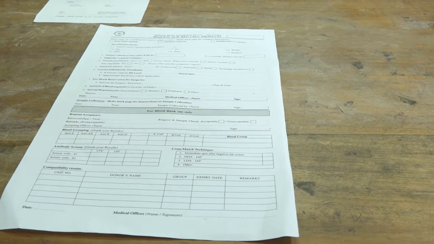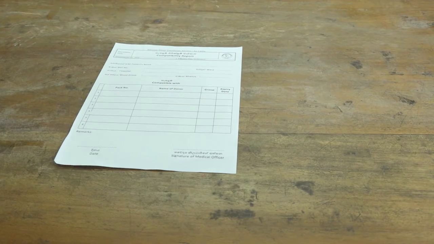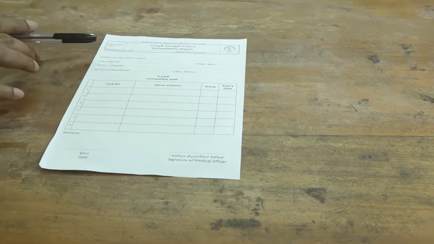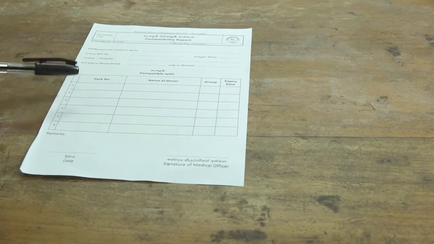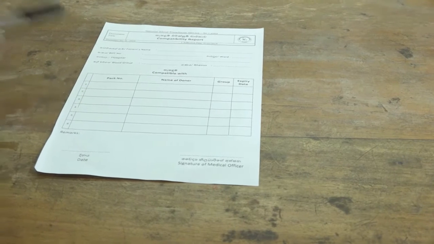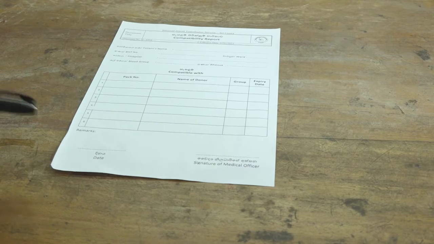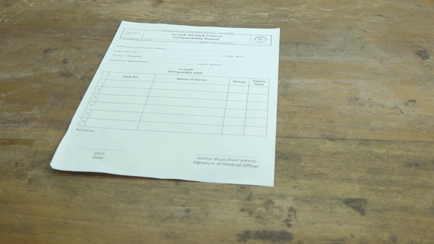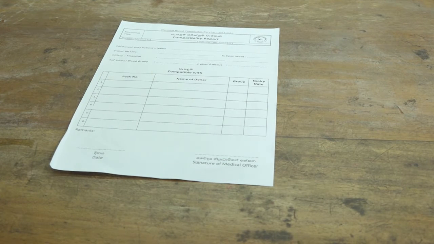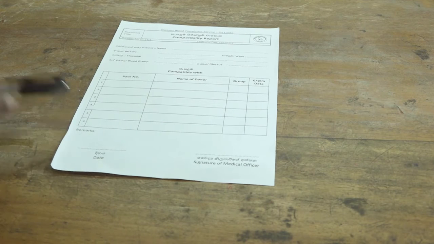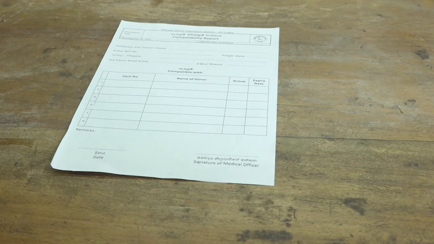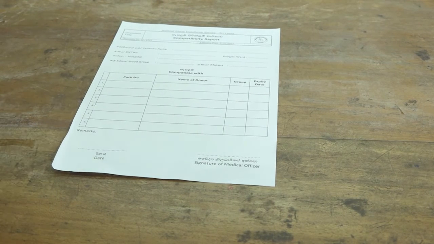red cells, and they will send you a compatibility report such as this, mentioning the patient details and the donor packs which are compatible with your patient. This will be fixed to your patient's BHT, and when you need the blood, you have to send the compatibility report back to the blood bank, and they will release the relevant blood pack.